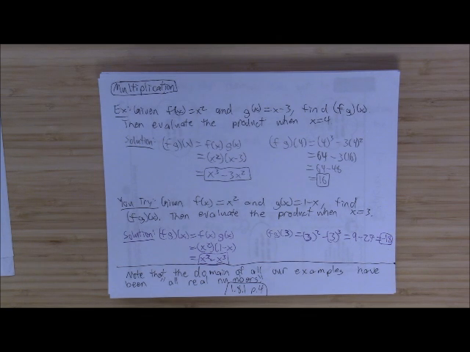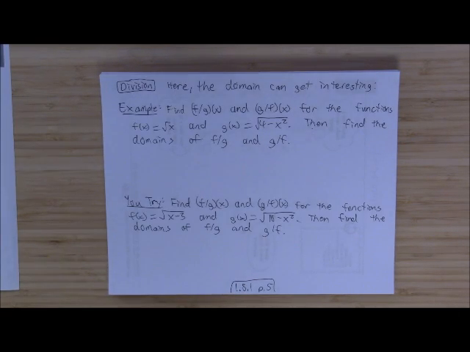So note also, through all the examples we've done so far, that the domain of all of our examples have been all real numbers. The reason that we need to make that remark about the domain is that with division, the domain can get a little bit more interesting, namely because we know that we can't divide by 0.